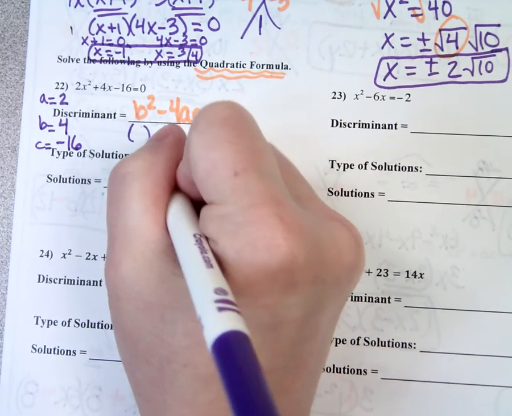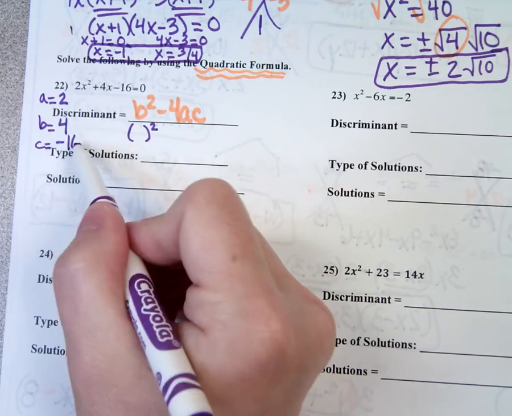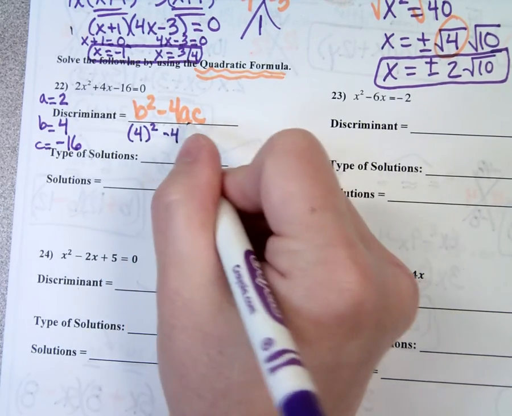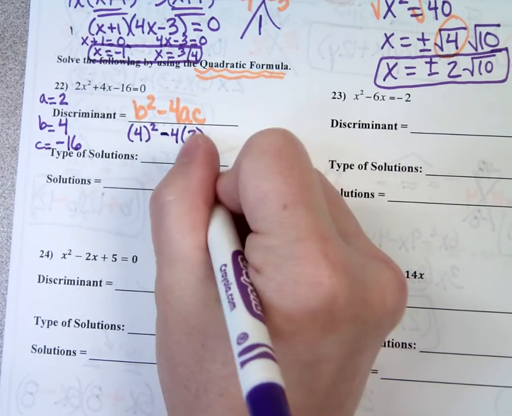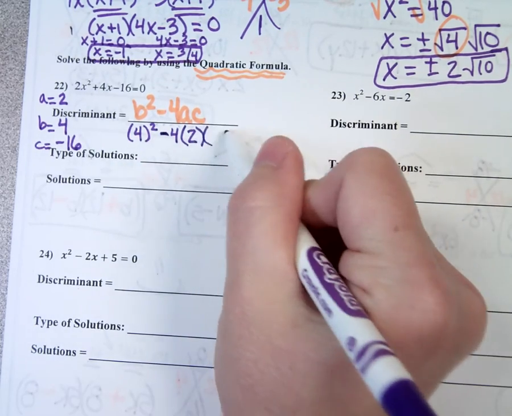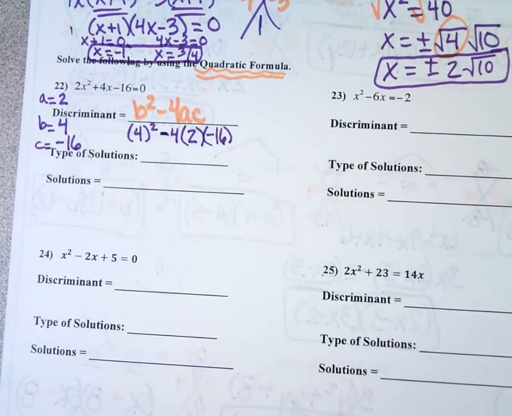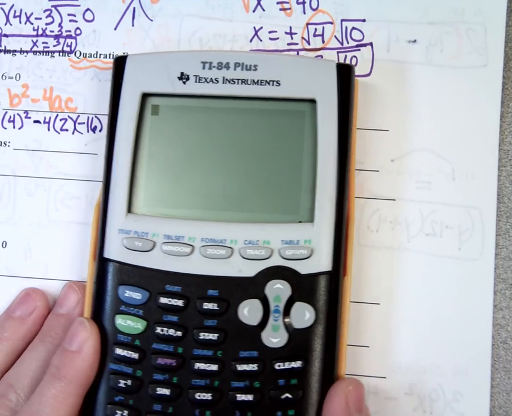So I'm going to slap down parentheses with the squared on the outside. Then I'm going to plug in the b, and we said the b was 4. Then I'm going to recopy the minus 4. Where the a is, I'm going to build parentheses and put in my a, which is 2. Where the c is, I'm going to build parentheses and put in my c, which is negative 16. And then I'm going to grab my handy-dandy calculator.